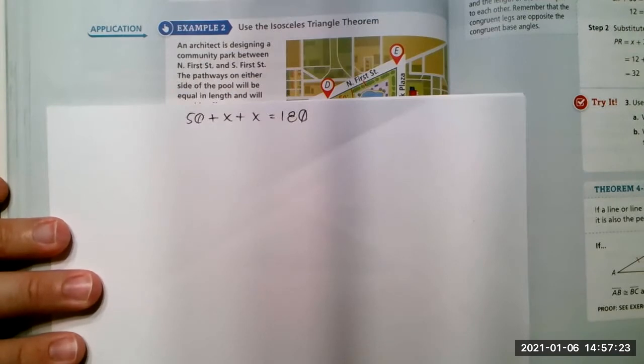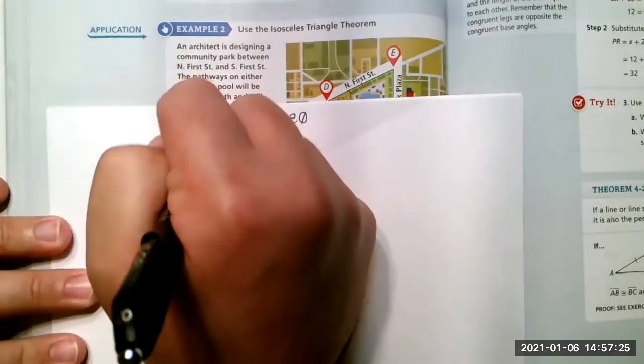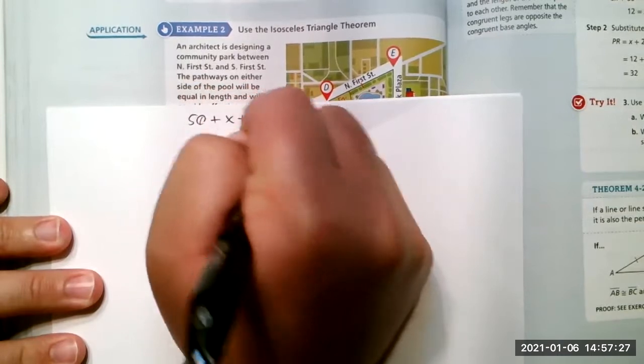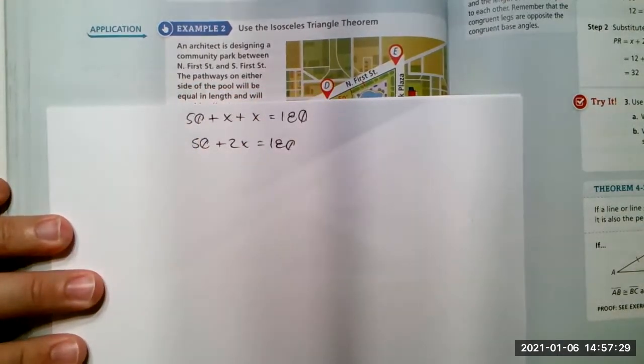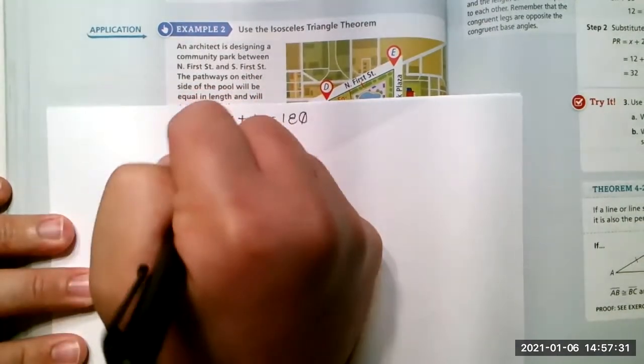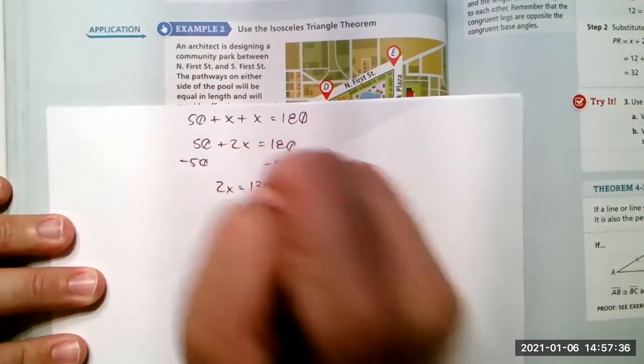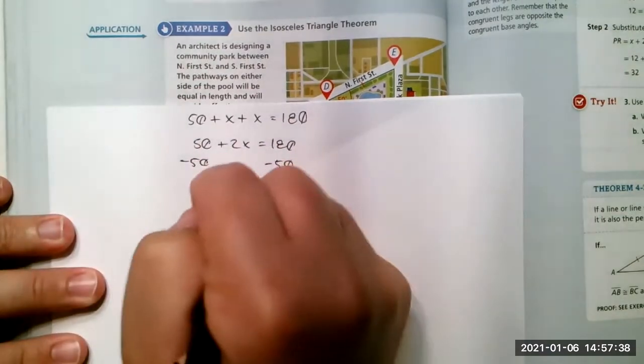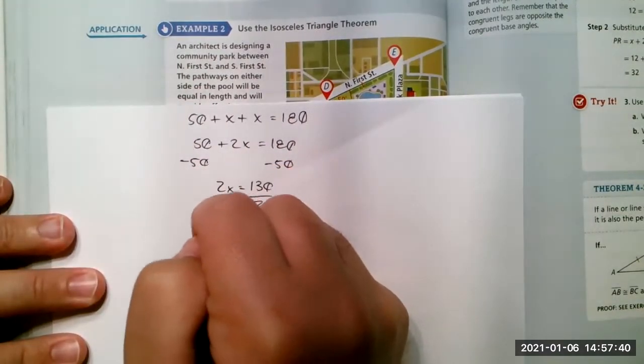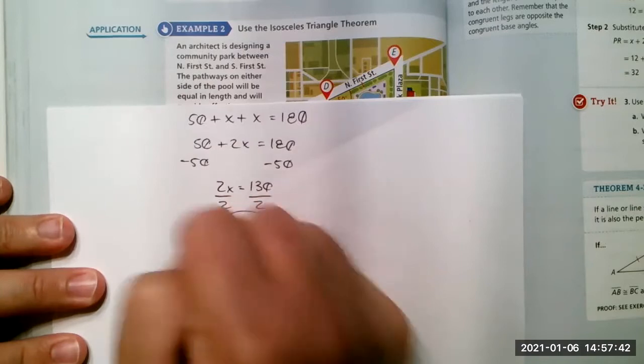So algebraically, how would I do this? Well, I'd combine like terms. So x plus x is 2x. And then I want to solve for x, so I'll subtract my constant from both sides. 2x equals 130. And then solve for x, divide both sides by that coefficient, x equals 65 degrees.